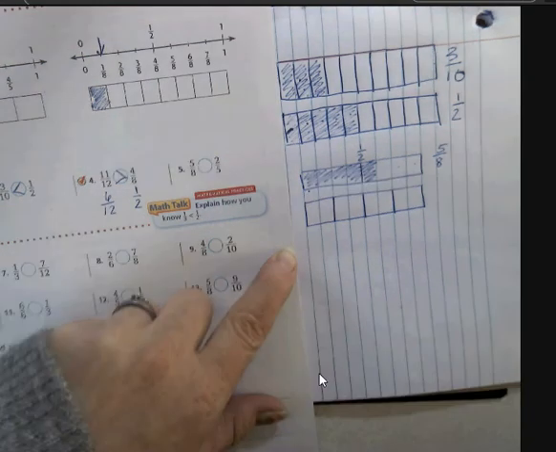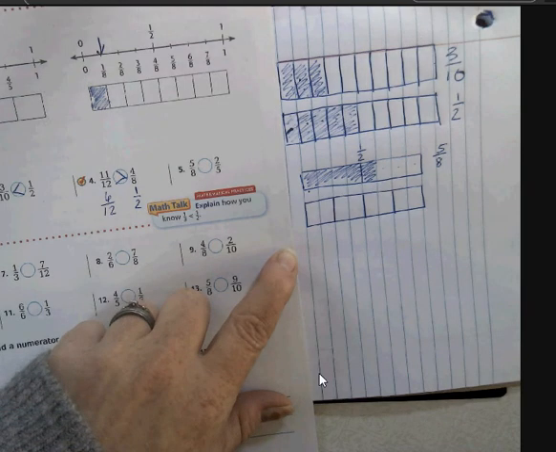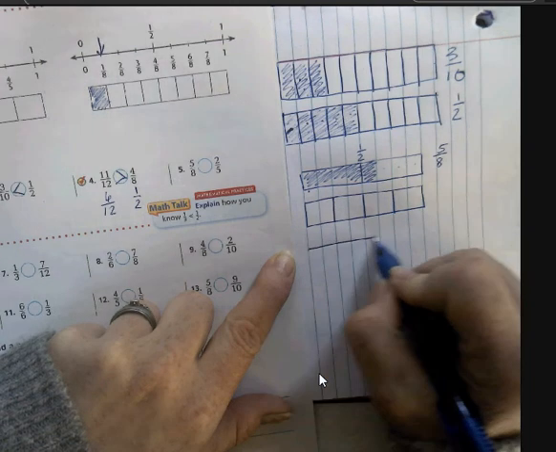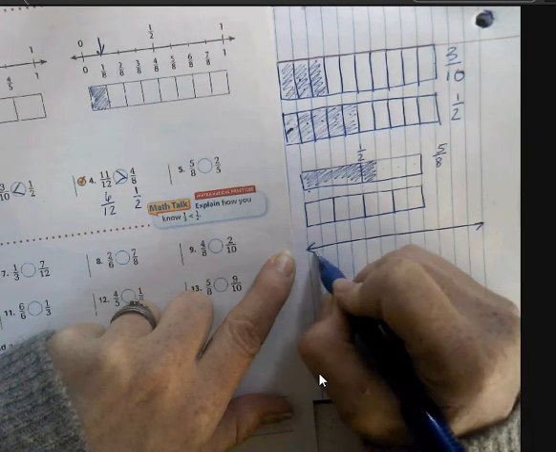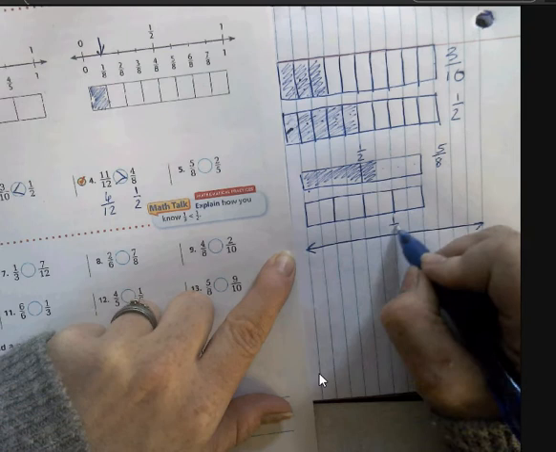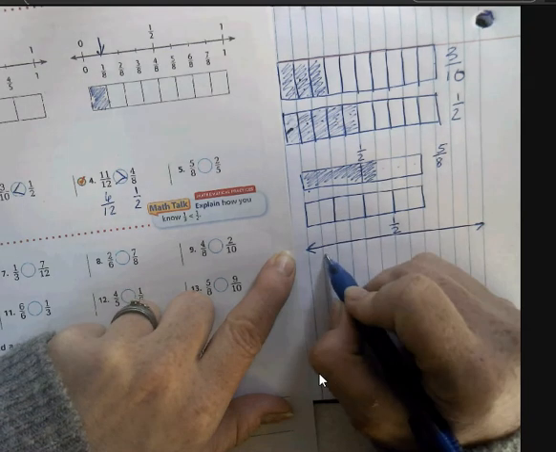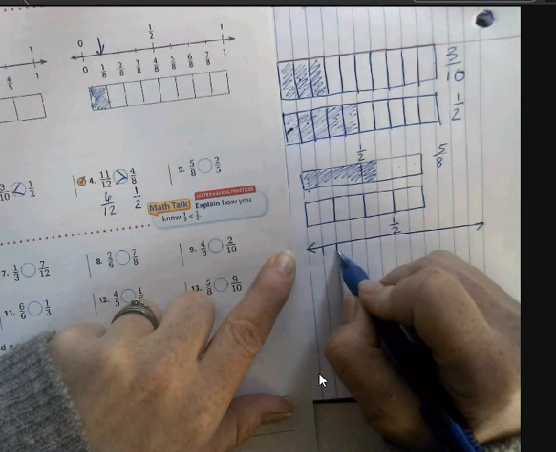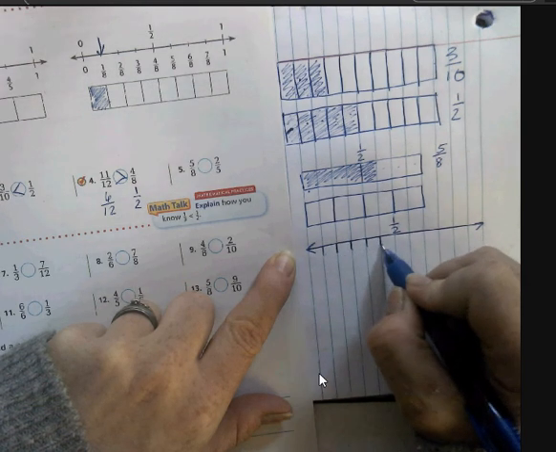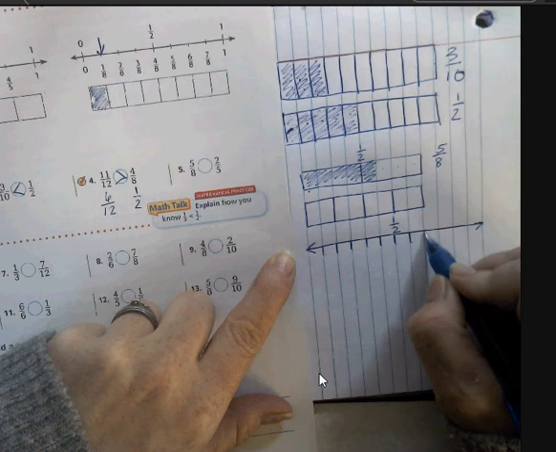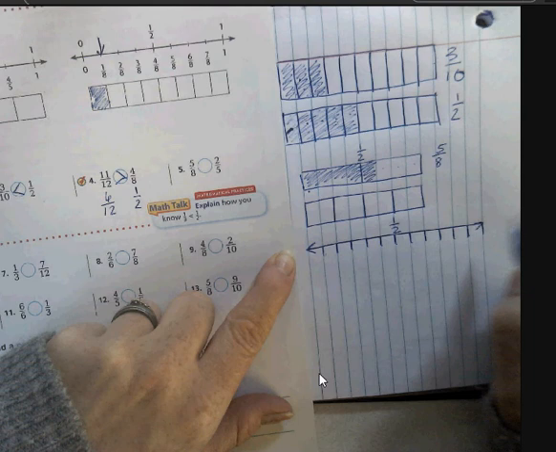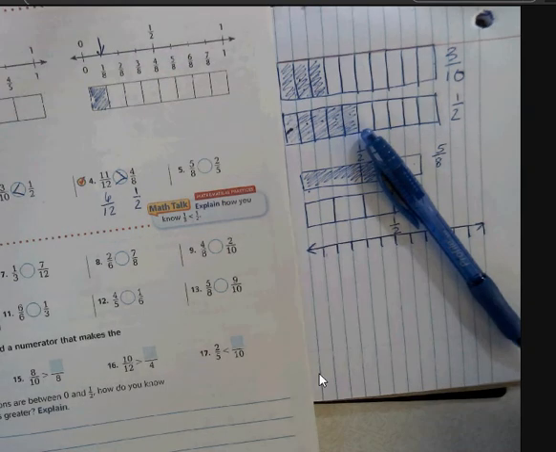So I don't know if I can use this type of model. I'm going to have to look at my number line and do a half here, and so then I'll have 1, 2, 3, 4, 5, 6, 7, 8, 9, 10, 11, 12. Ooh, that's not going to work either. Oh, goodness. How am I going to do this?